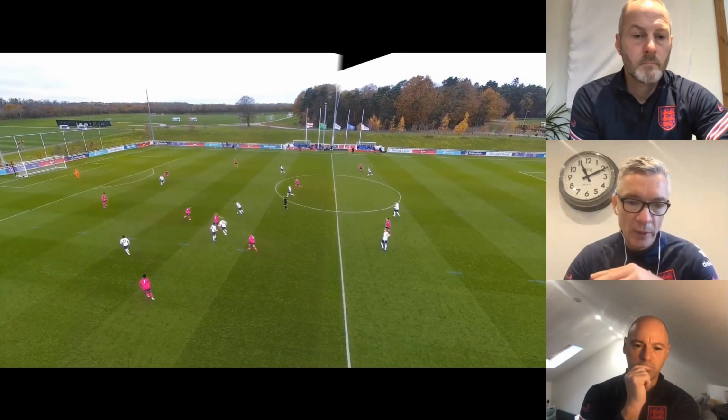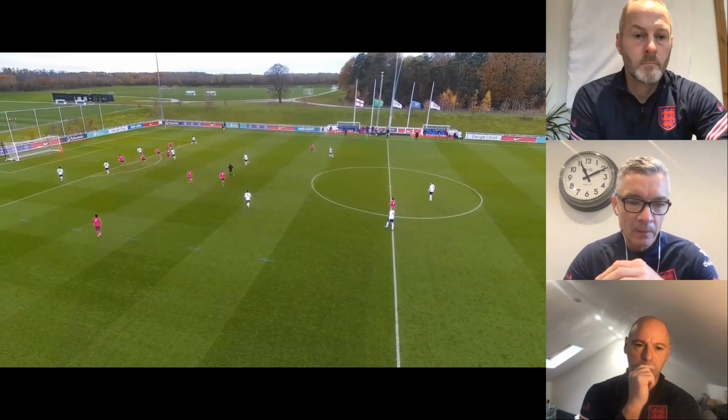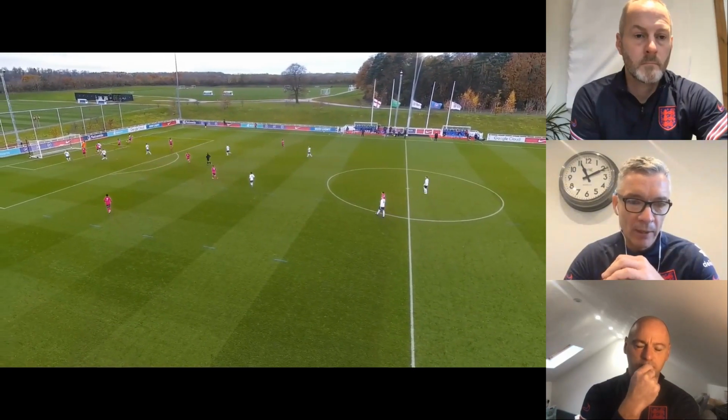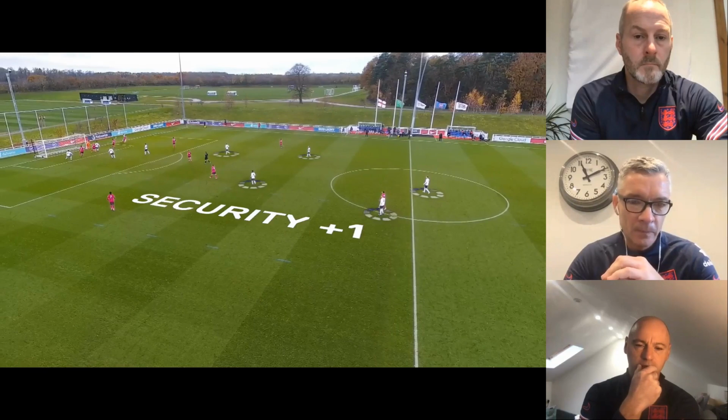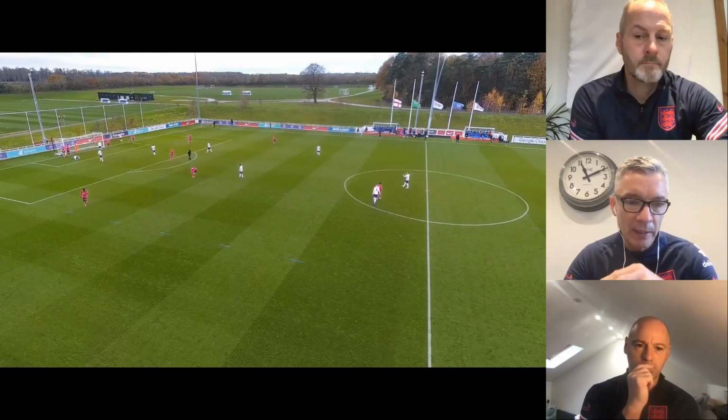So again, as soon as you win it, what's your first pass? Are they in good positions to receive? Support around the ball. Numbers in the box, and then obviously that security behind the ball as well. If it does break down, are we in a good position to regain it?